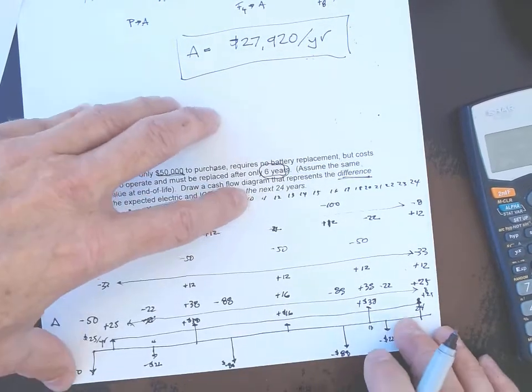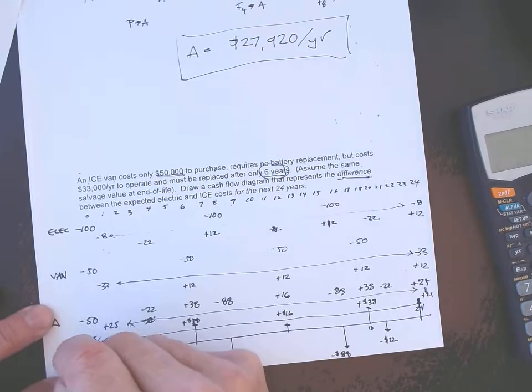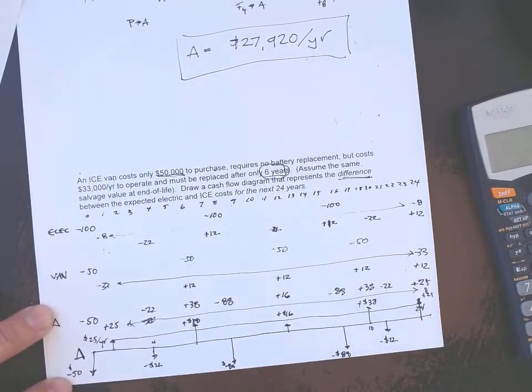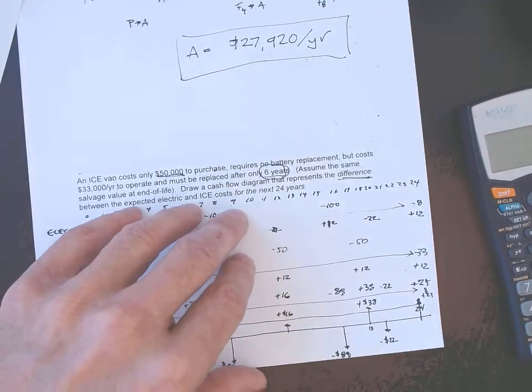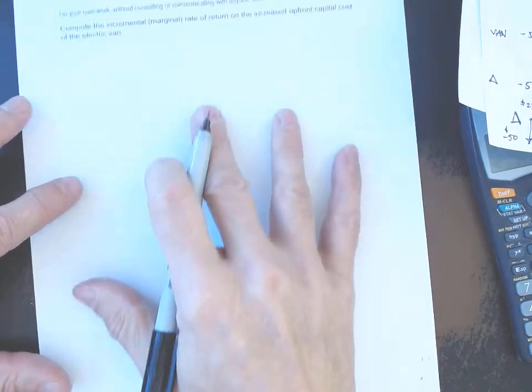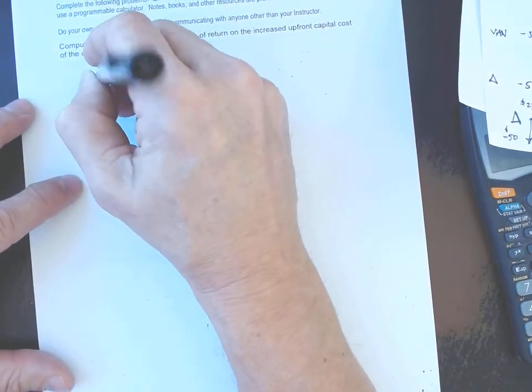This is the cash flow diagram for the difference, the delta cash flow diagram. It shows that the electric vehicle is $50K more expensive, but look at all these savings in operating costs. That makes the vehicle very attractive. It's going to be important on the next sheet. When we go here, it says compute the incremental rate of return. My goodness, what a bunch of calculations. Let's organize these calculations in a way that makes it easier to see what's going on.